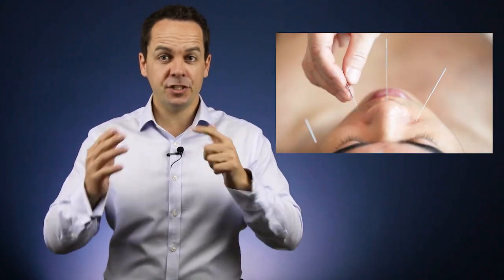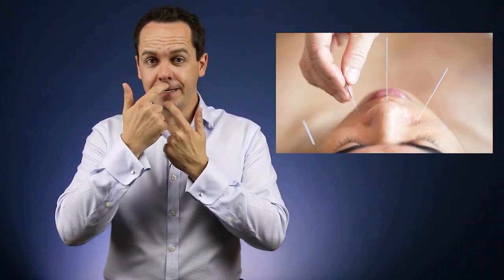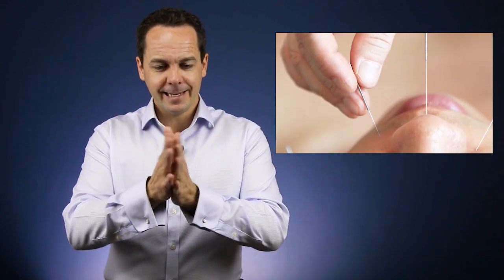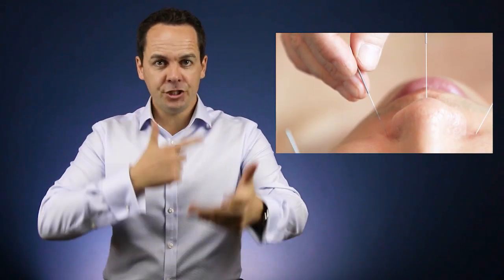In acupuncture, they stimulate these points with needles, and you have meridians all over the body. As you stimulate these points, they're like gates. They start to open and the energy starts to flow. We're going to do the same thing, but instead of using needles, we're going to be tapping with fingertips.